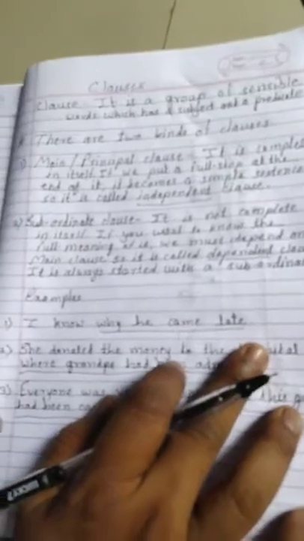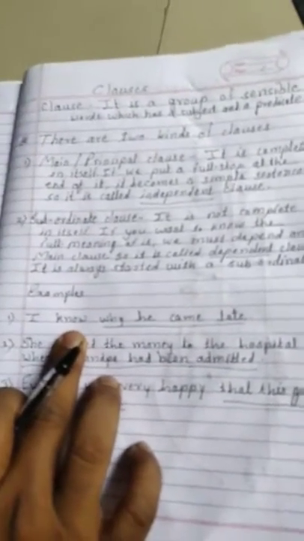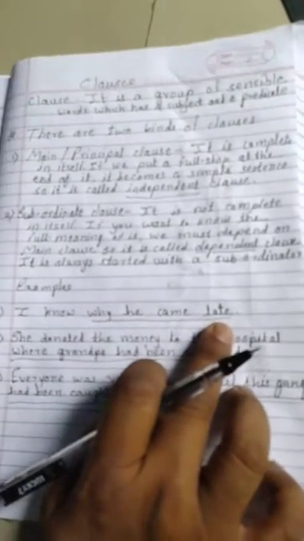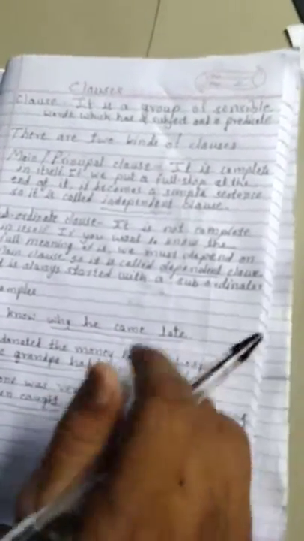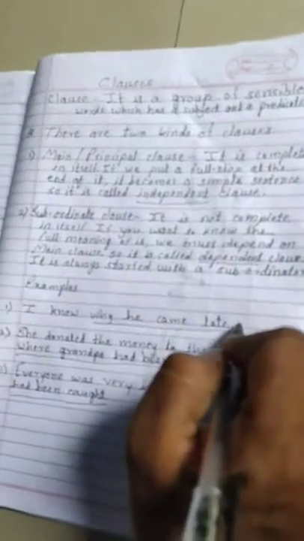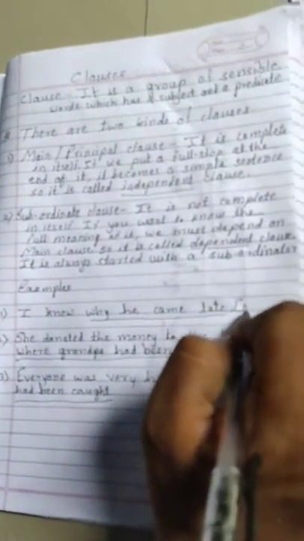The second method: if we ask a question by what to the main clause, we must get the same subordinate clause as an answer. As in the example, I know why he came late. Now we are going to ask a question by what to the main clause. What do I know? The answer is why he came late. So this subordinate clause is noun clause.